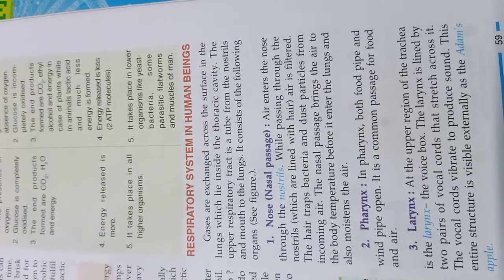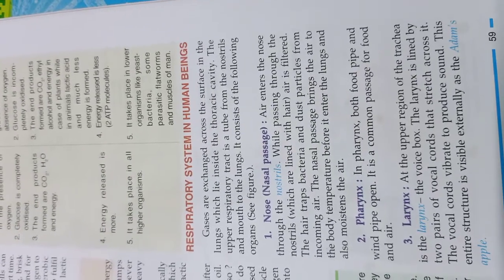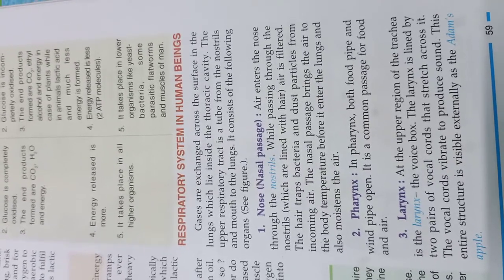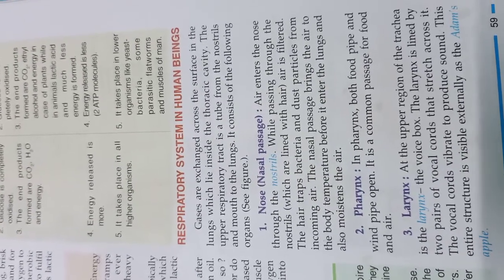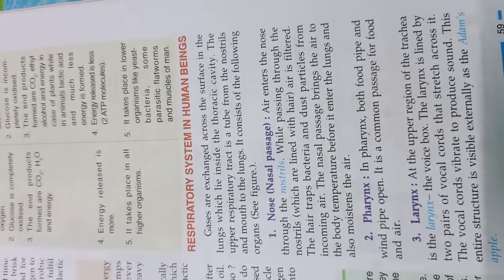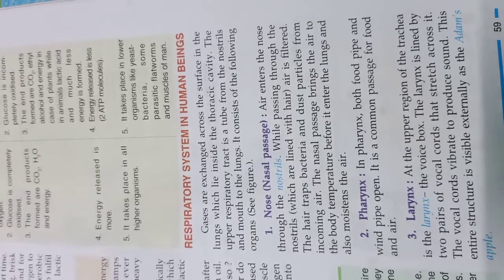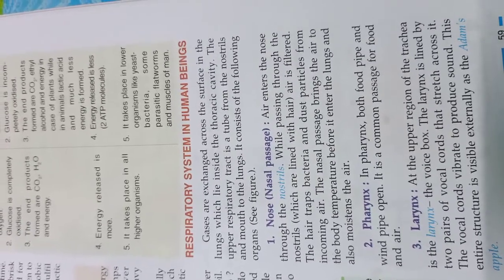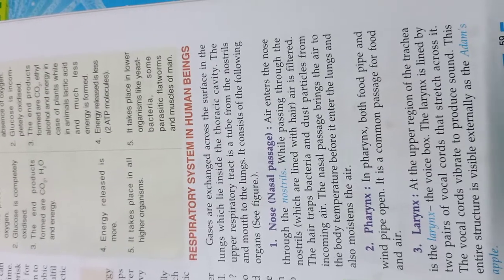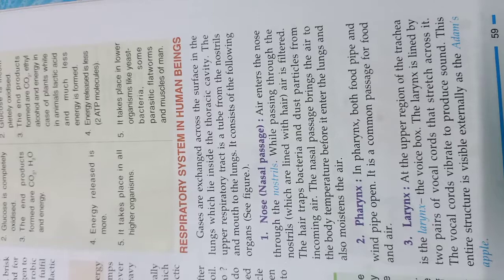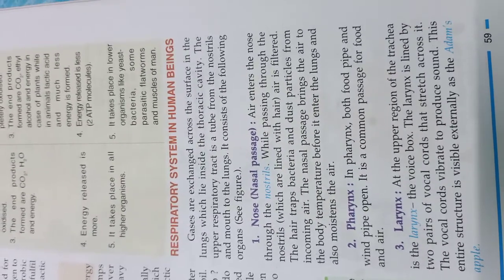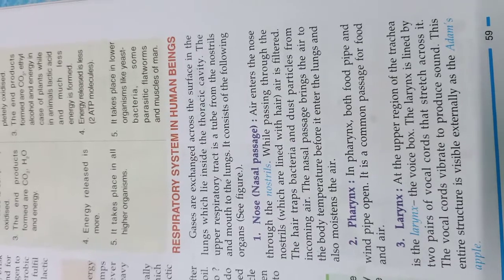Now we see the third organ, that is larynx. At the upper region of the trachea is the larynx or the voice box. Now this larynx is also known as voice box because when we speak, it is just because of this larynx. The larynx is lined by two pairs of vocal cords that stretch across it. The vocal cords vibrate to produce sound. This entire structure is visible externally as the Adam's apple.